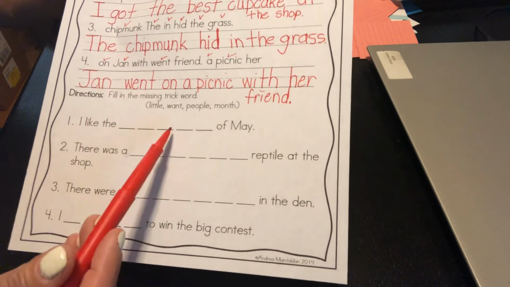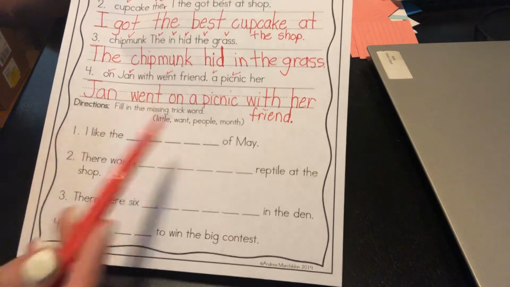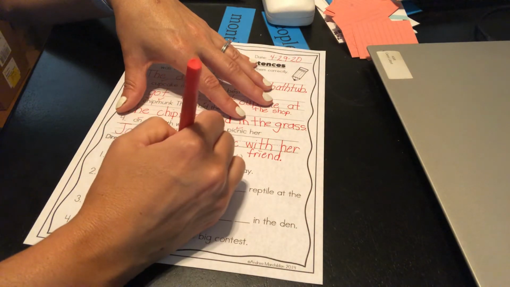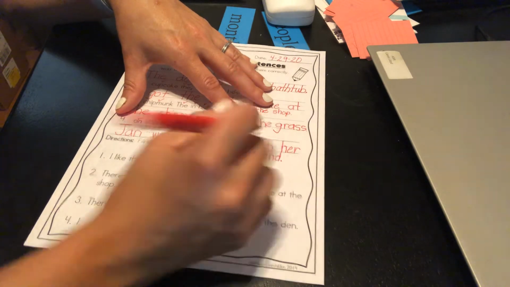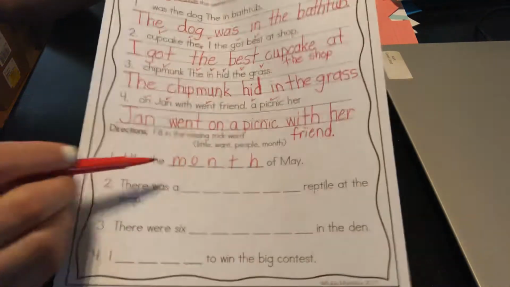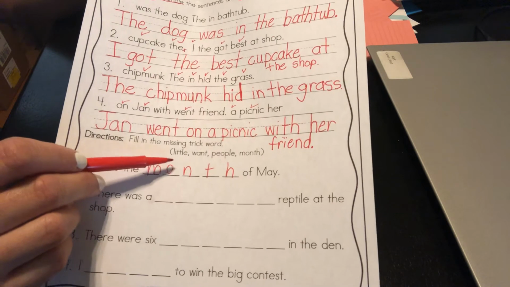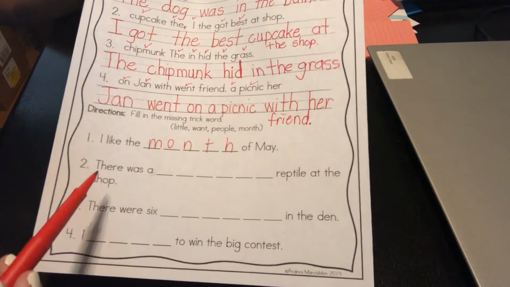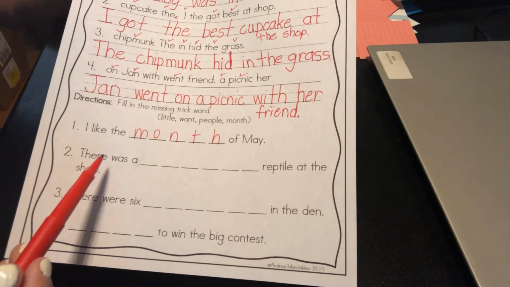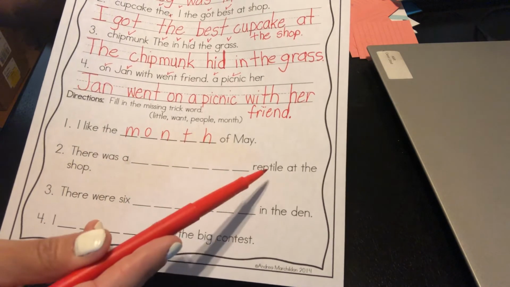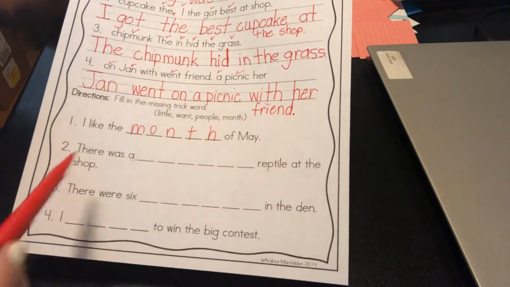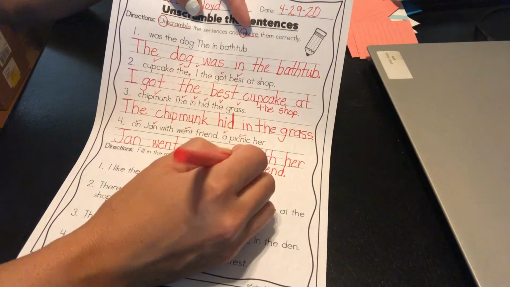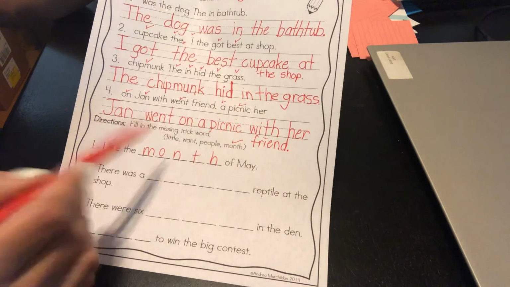I like the blank of May. May is a month, so I know that the right word that fits in that spot is the word month. Now with month, make sure you don't do a U. I know you're going to want to do a U for month, but remember it's a trick word and it's spelled with an O. Let's look at the next one. There was a blank reptile at the shop.